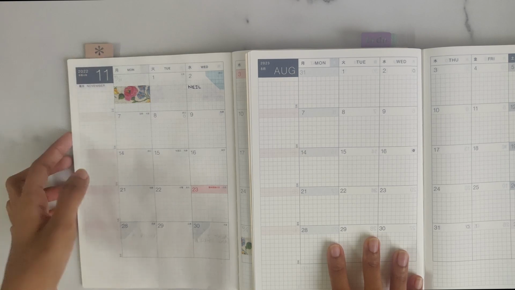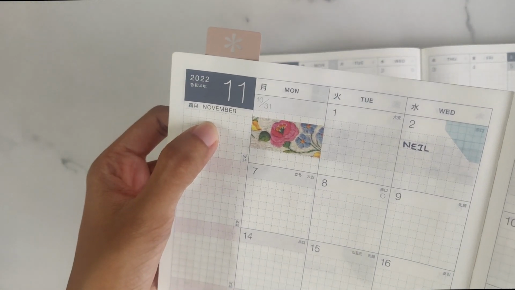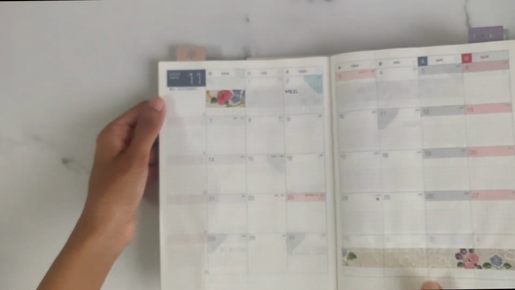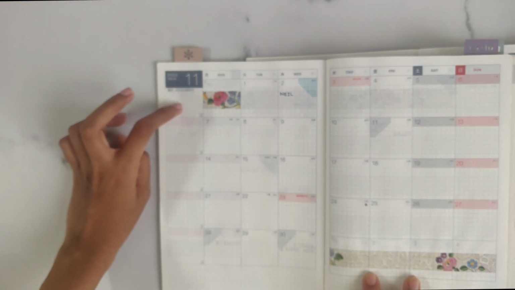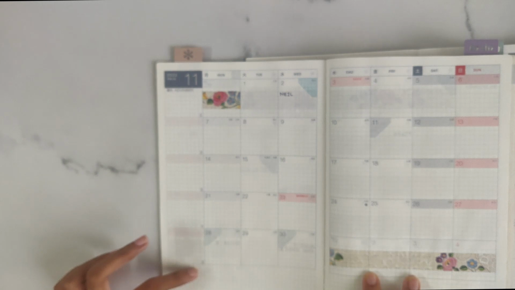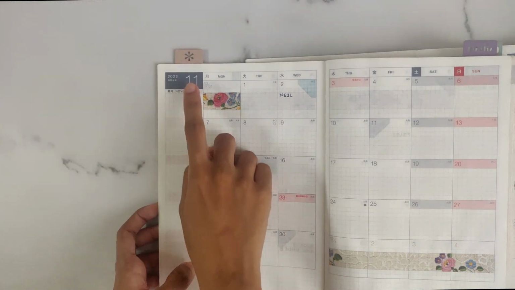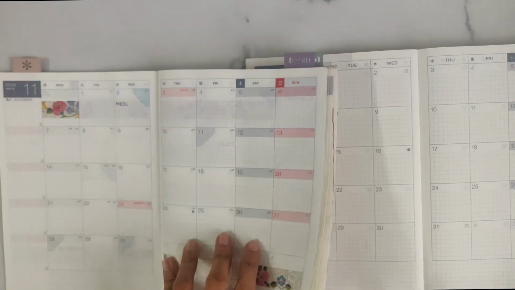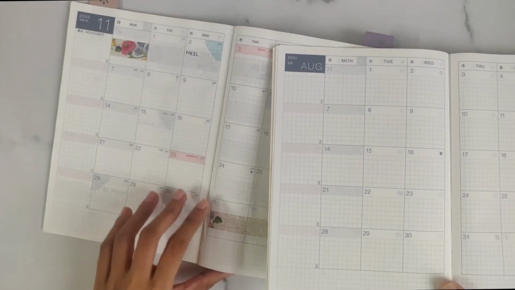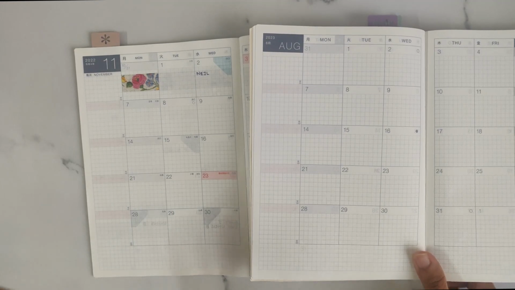in the Japanese version. It is given in English of course, as you can see November is mentioned, but it is very small. I remember last year I used to actually write the month all over again on my own so that it stands out. Of course the number is quite big, but I would prefer the name of the month to be the highlight as such.